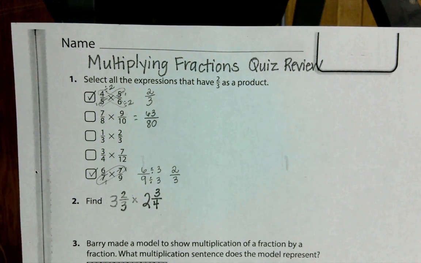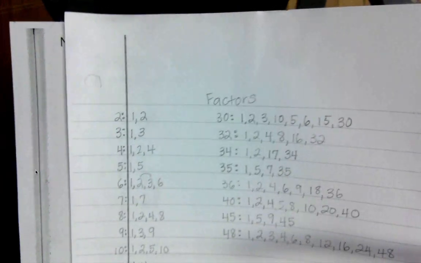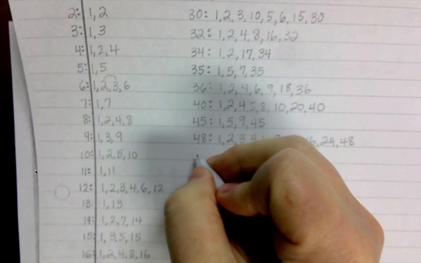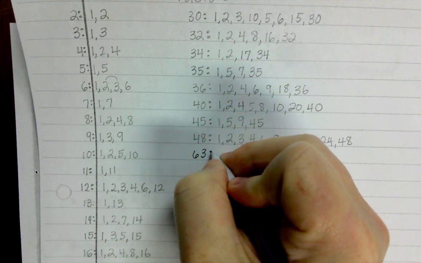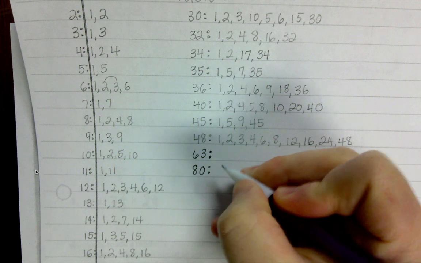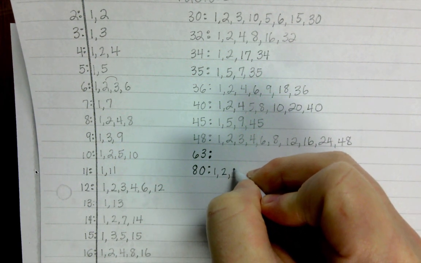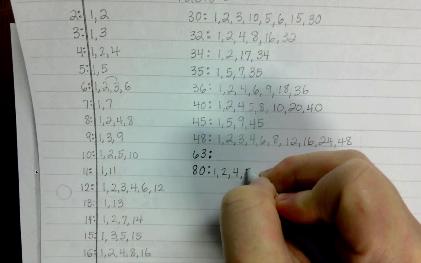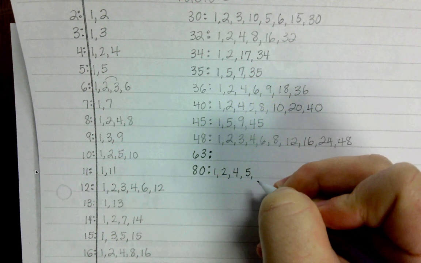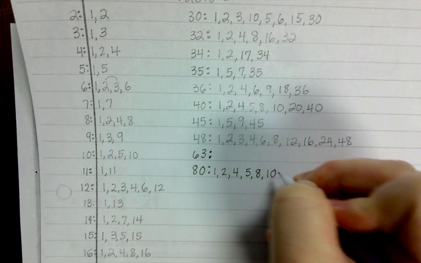And if I'm going to pull out my factors page, 63 and 80. Well, I don't have them written down, but we can write them down. 63. We can do 80. And I know that 1, 2, 4, 5, 8, 10.